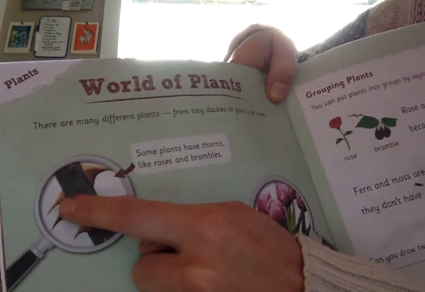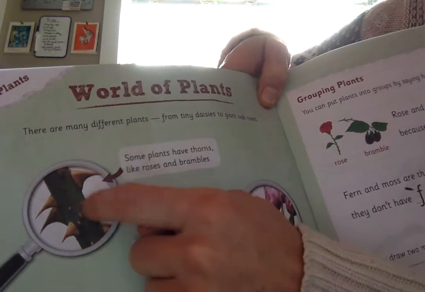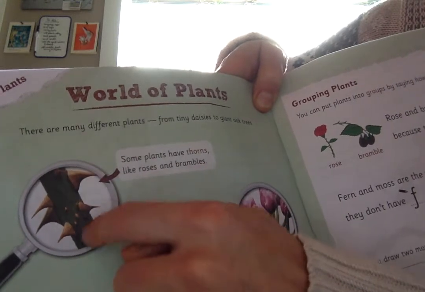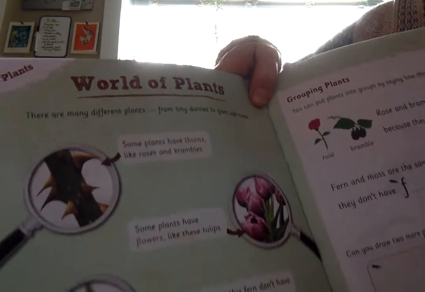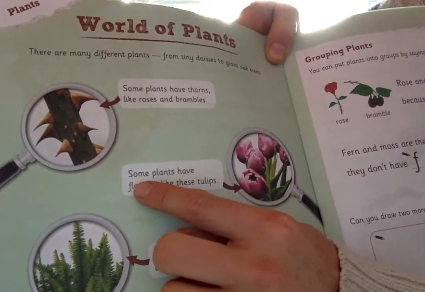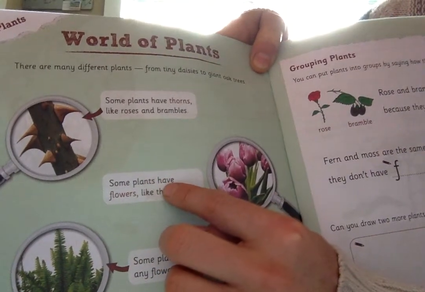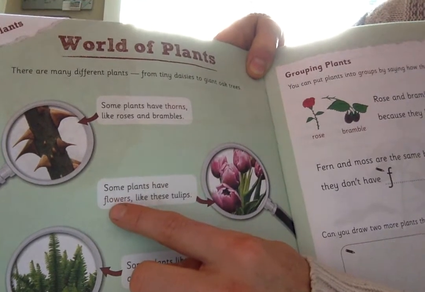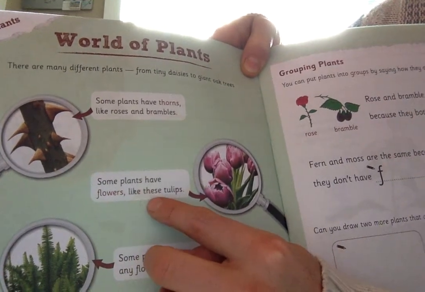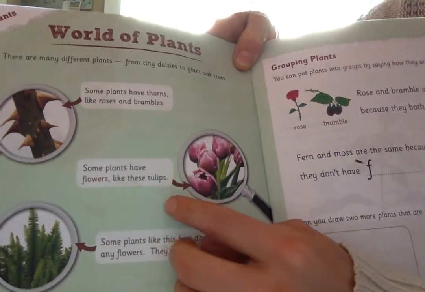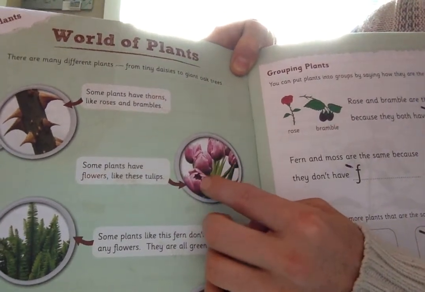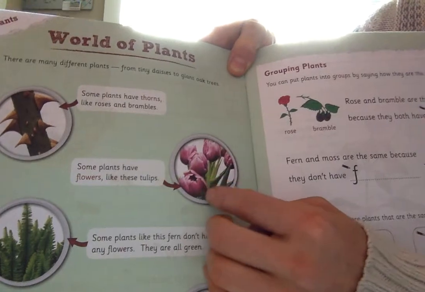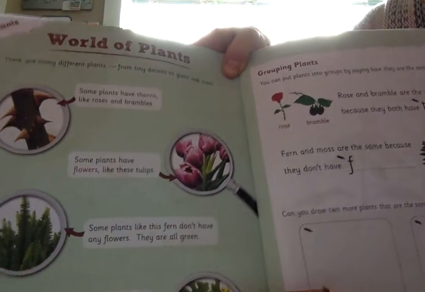Okay, so these are your thorns, right? This is a rose stem, and right here are all the thorns. They're very sharp and pointy. Some plants have flowers, like these tulips. Okay, so these are tulips, right? These are growing here in my home of Salt Lake right now. Very beautiful.